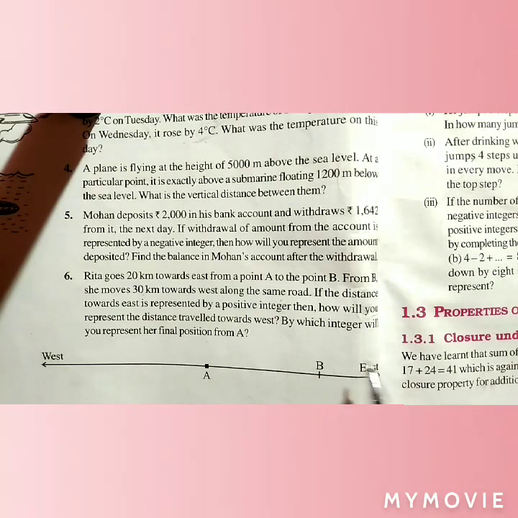So by which integer will you represent the final position? We will represent the final position A to C as 10 kilometers. That is the answer. Okay, so this part is over.